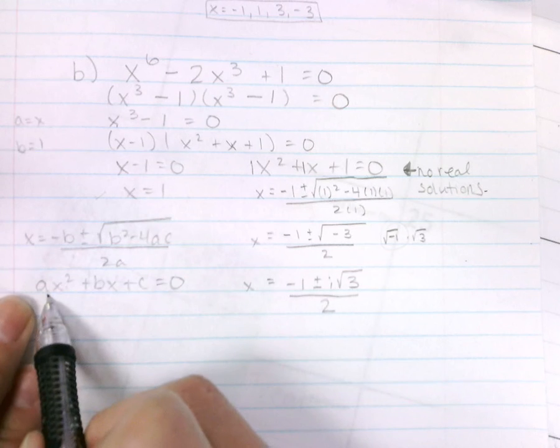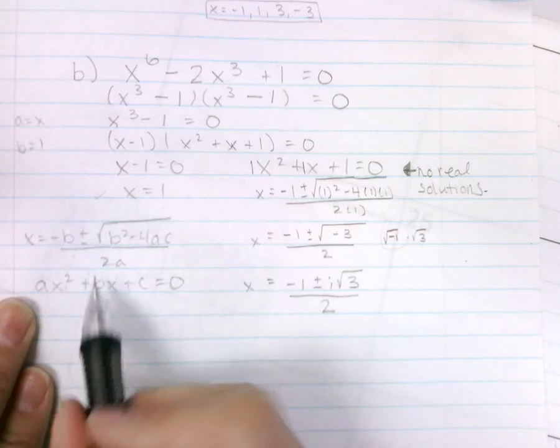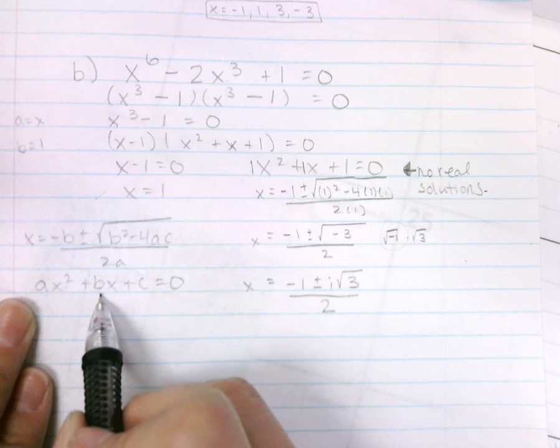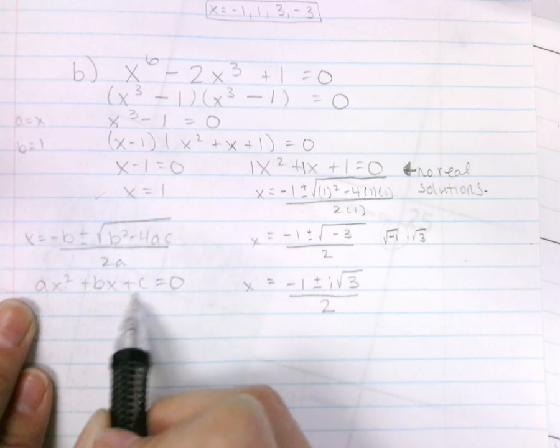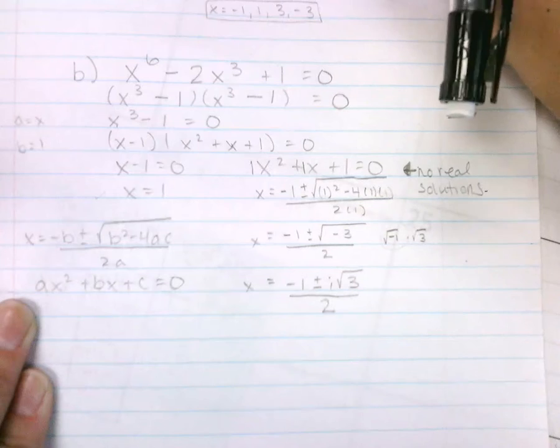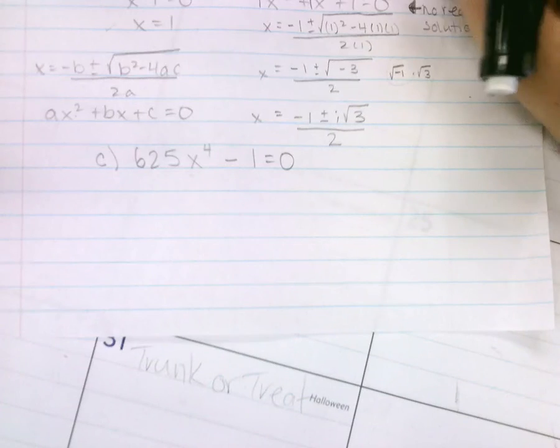So look, the number in front of the x squared, that is called a. The number in front of the x, that is called b. The number in front of the nothing is the c. Okay. Just that it's too much. Modifying it for an equation.